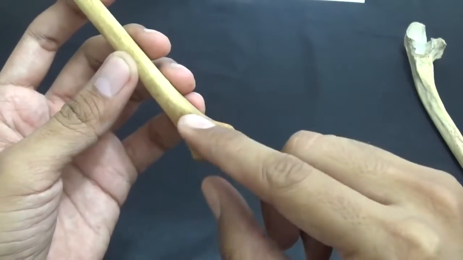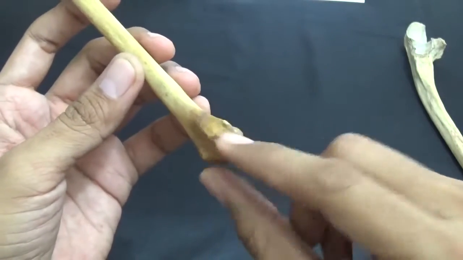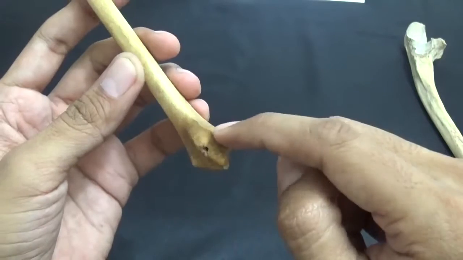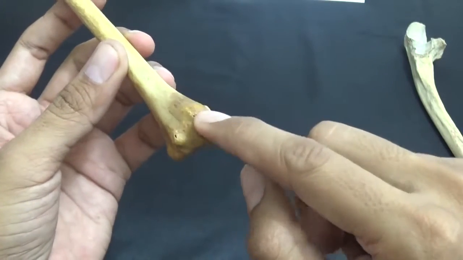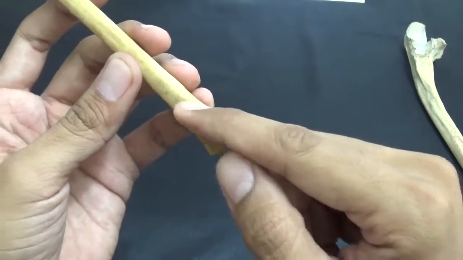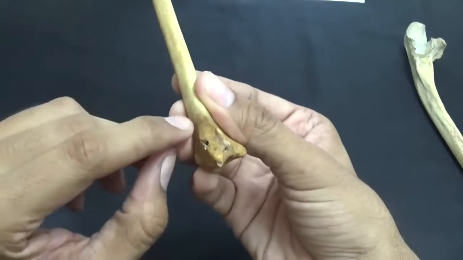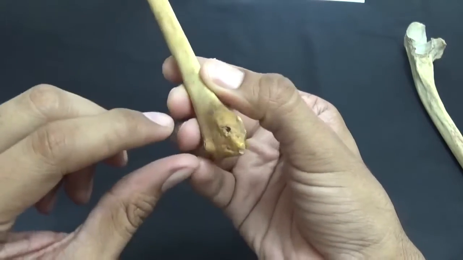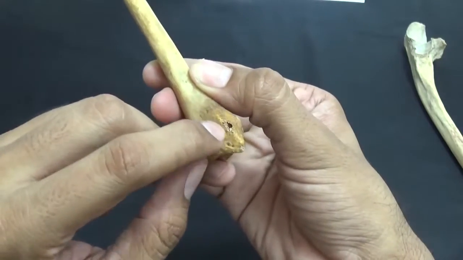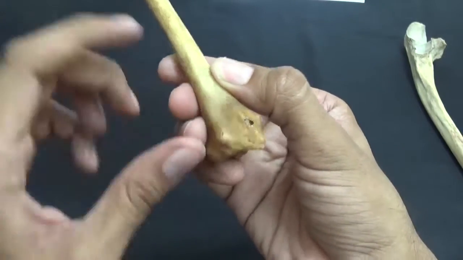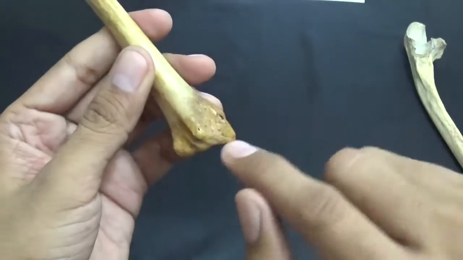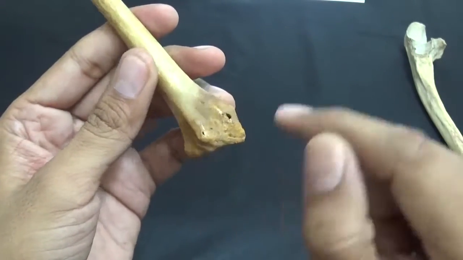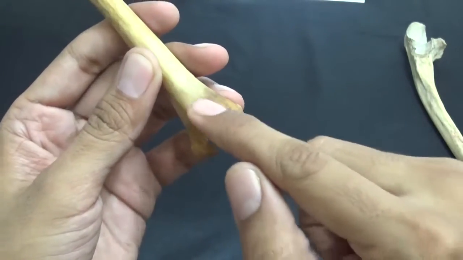So if you see the lateral-most groove, which is situated between the anterior border and the styloid process, right, this groove lodges the tendons of abductor pollicis longus and extensor pollicis brevis. The next groove is situated between the tubercle of Lister and the styloid process, this one.